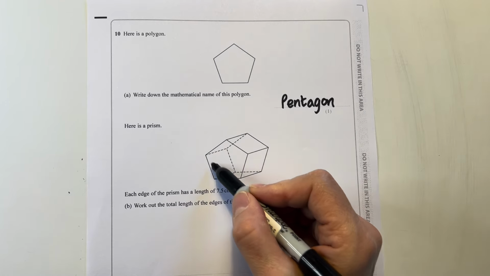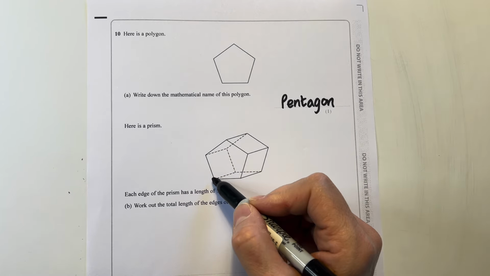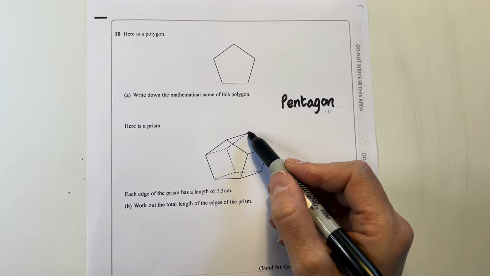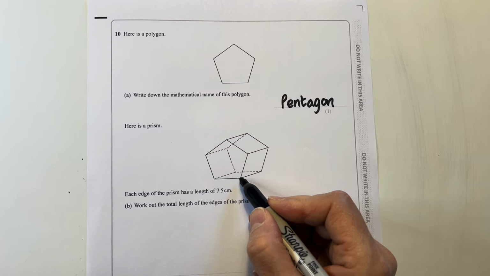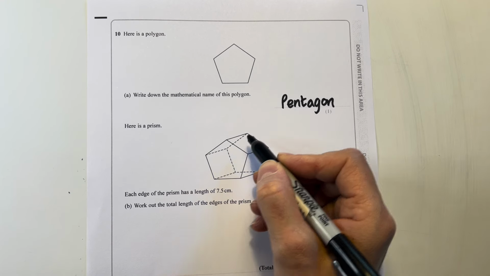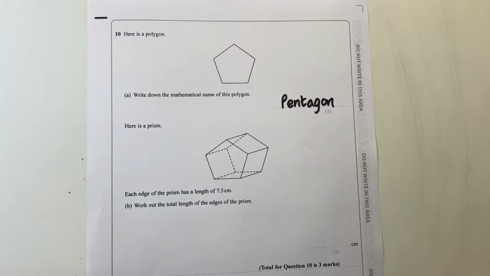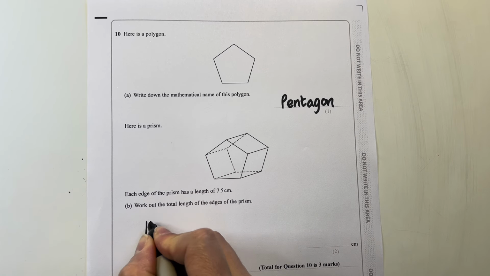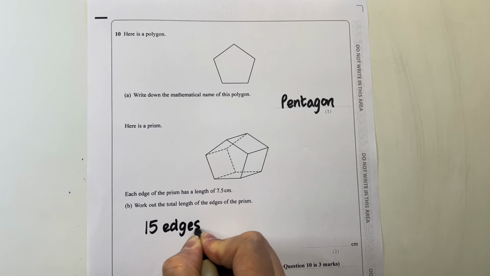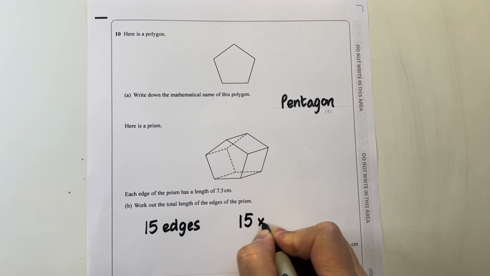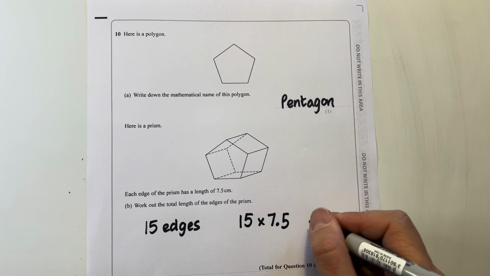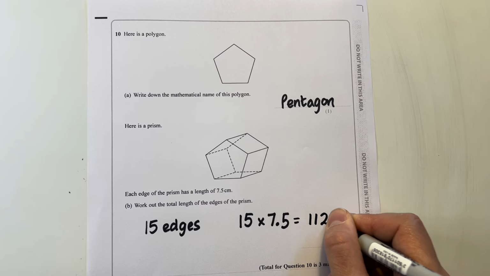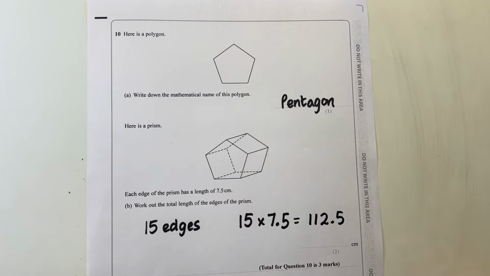We can see we have got 5 edges at this end. We have another 5 edges at the other end, and there are another 5 edges joining the ends together. So that's a total of 15 edges. So we need to do 15 times 7.5, and that will give us an answer of 112.5.